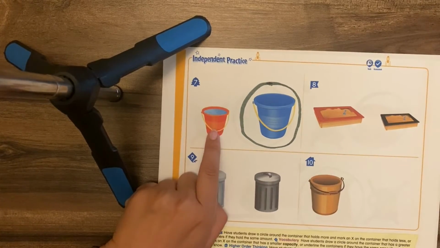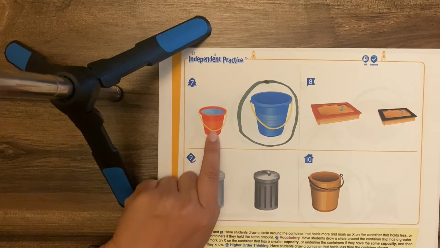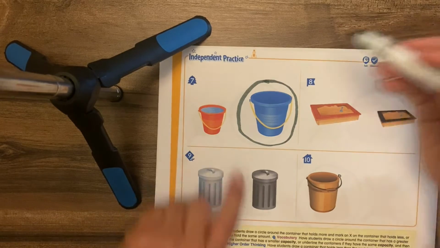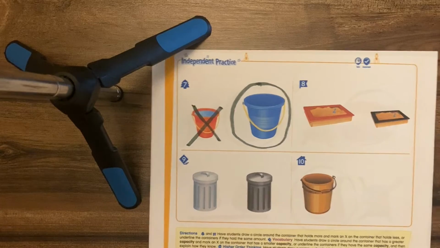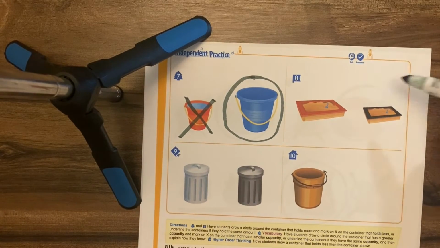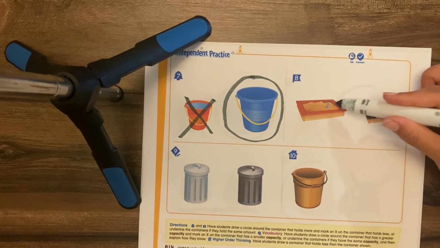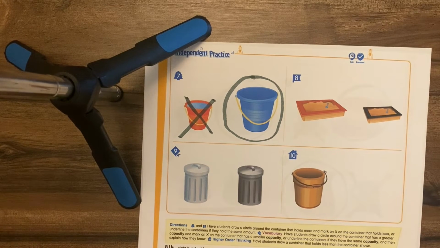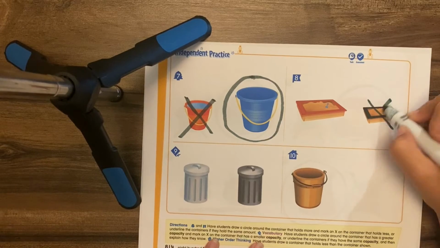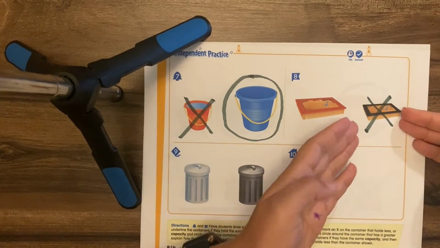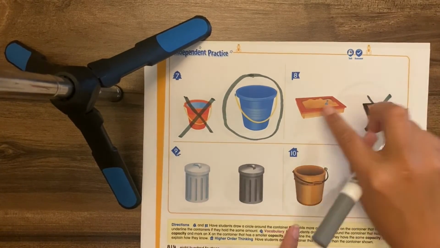What can you tell me about this one? It holds what? It holds less water. That special word, less. Less water. Oh, look, here's the sandbox. Which sandbox has less sand inside of it? Which sandbox has less sand? The black sandbox has less sand. You can't fit as much sand inside of there because it's smaller than this one.